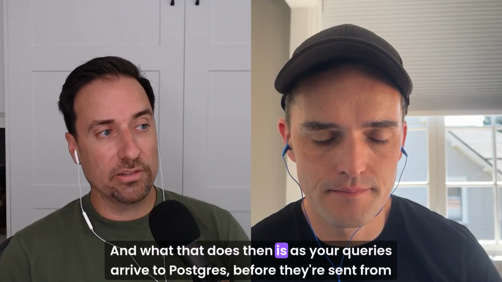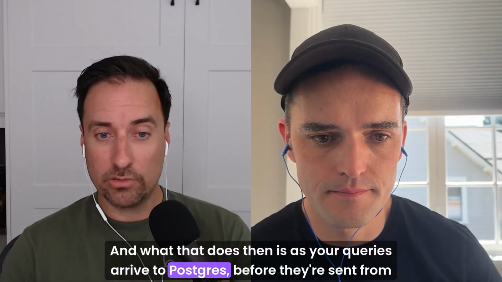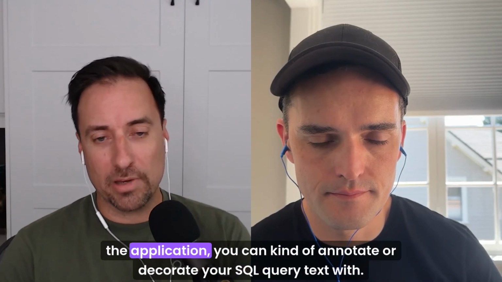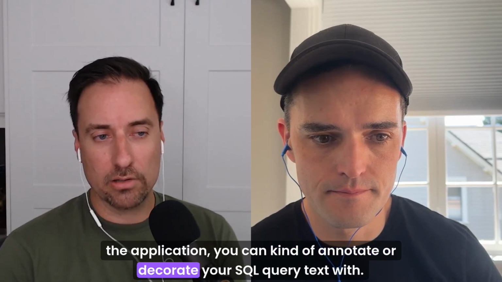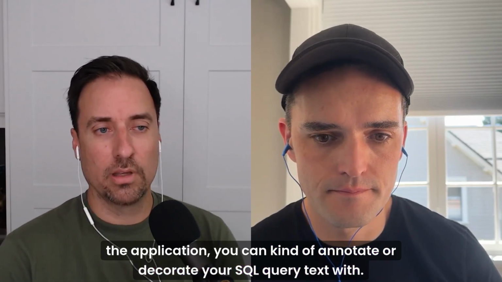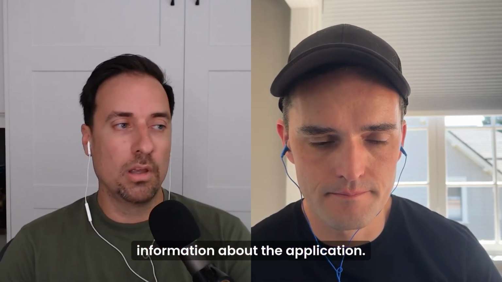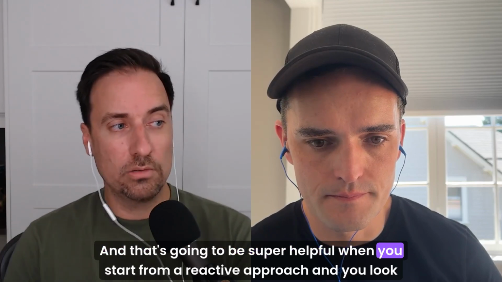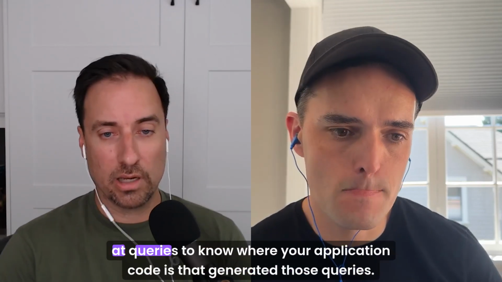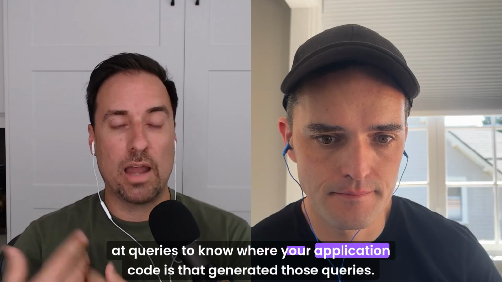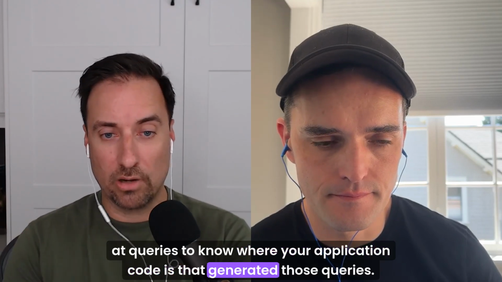And what that does then is, as your queries arrive to Postgres, before they're sent from the application, you can annotate or decorate your SQL query text with information about the application. And that's going to be super helpful when you start from a reactive approach and you look at queries, to know where your application code is that generated those queries.